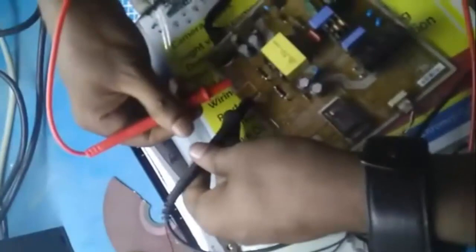This should go to the logic port, and the logic port has different voltages. The secondary section is getting 14 and 5 volts. So now the transformer is getting a pulse. We can check the transformer pulse with the help of an oscilloscope.